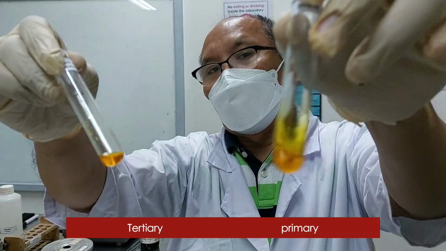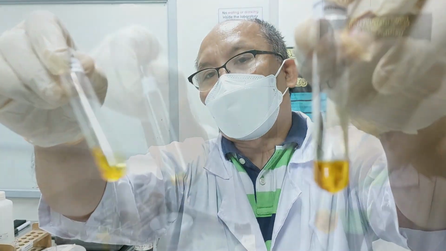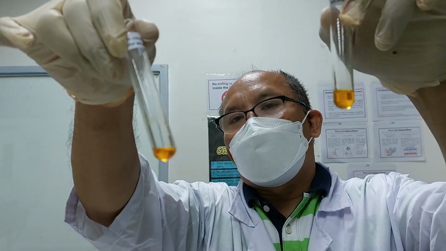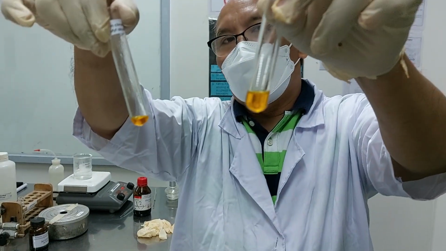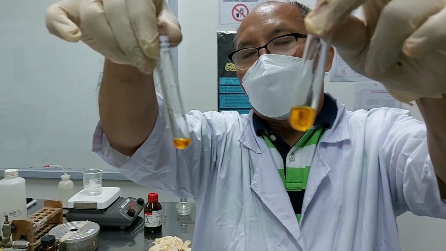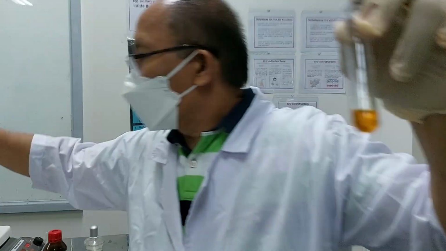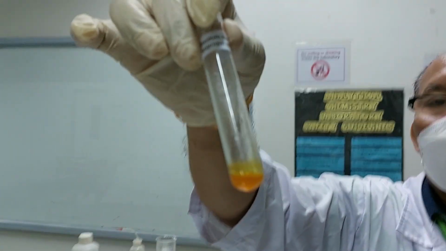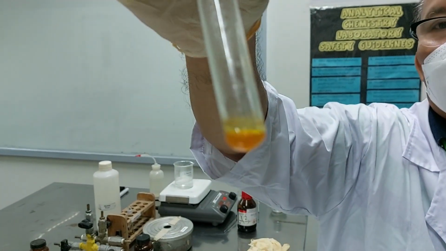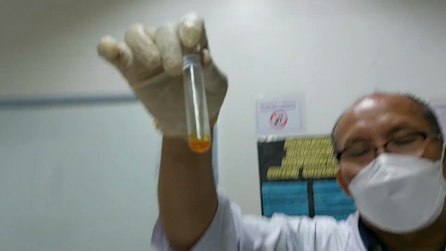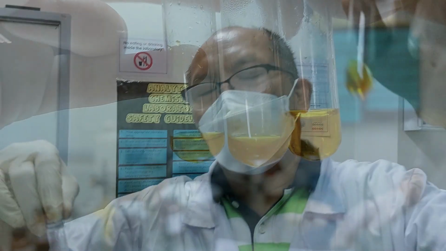You see the color, and this one, look at that. The orange color in tertiary is very prominent compared to ethyl alcohol. Now, if you compare isopropyl alcohol, it's very obvious, no? It's cloudy already. So that means it is oxidized to ketone. For secondary, ketone; for primary, carboxylic acid.